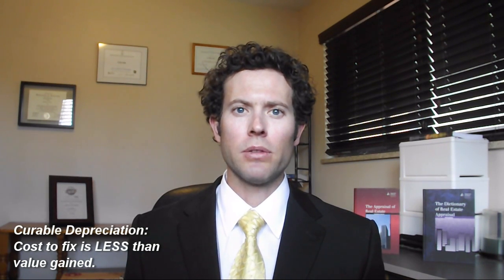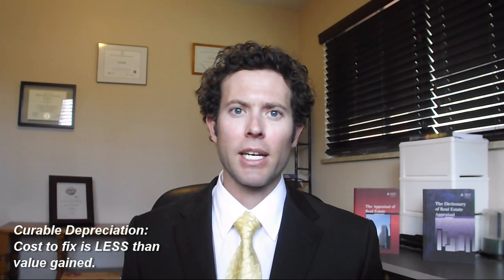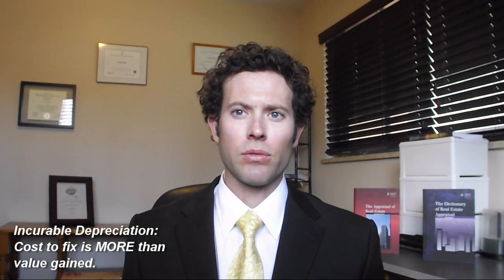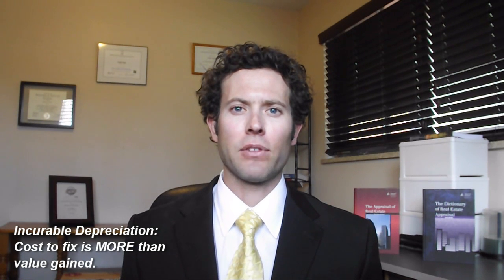Depreciation can be curable, meaning that the cost to remedy the depreciated item is less than the value gained after the item is fixed, or incurable, meaning that the cost to remedy the depreciated item is greater than the value gained after the item is fixed. The idea of this approach is that a prudent purchaser would not pay more for the subject than the cost to acquire land and build a similar property, taking into consideration the age, condition, and other aspects of the property.